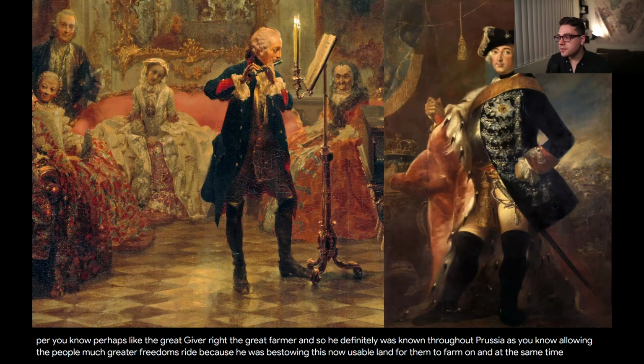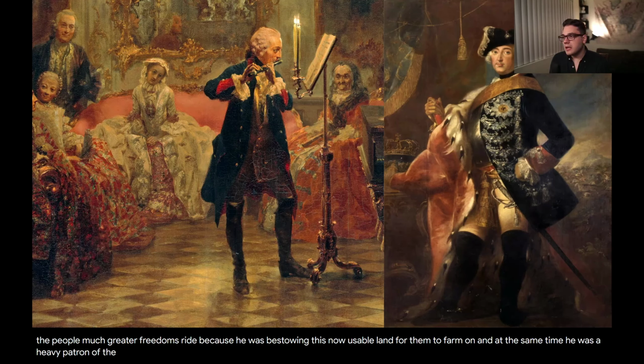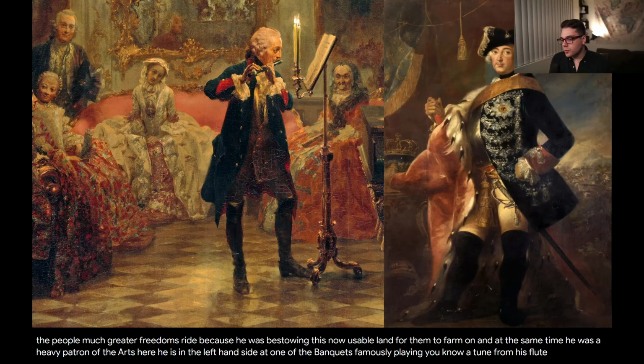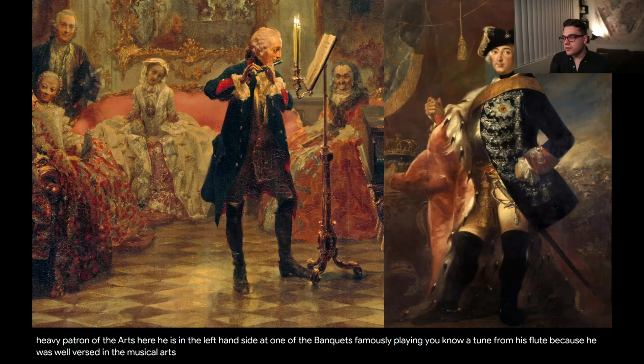And at the same time, he was a heavy patron of the arts. Here he is on the left-hand side at one of the banquets, famously playing a tune from his flute, because he was well-versed in the musical arts and other passions. And on the right-hand side, dressed in his military garb, something that Peter III of Russia always tried to emulate, right?